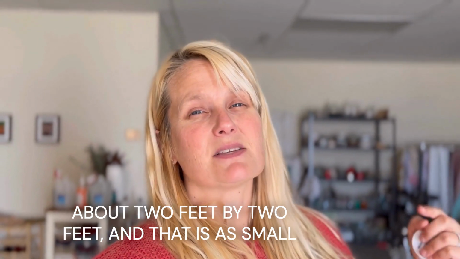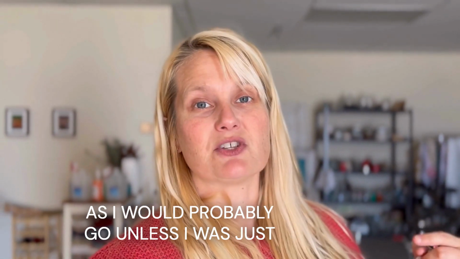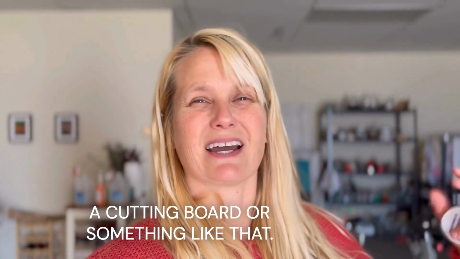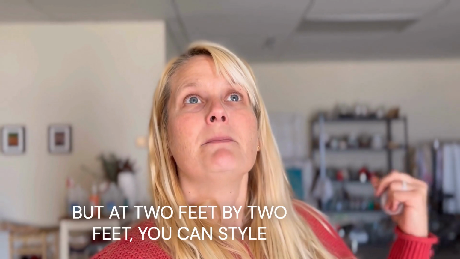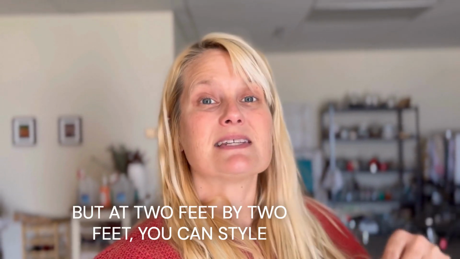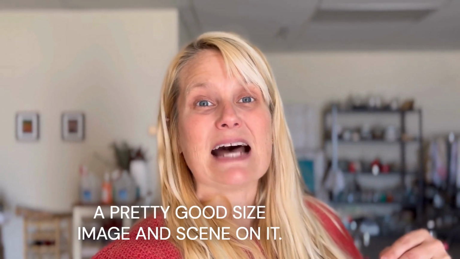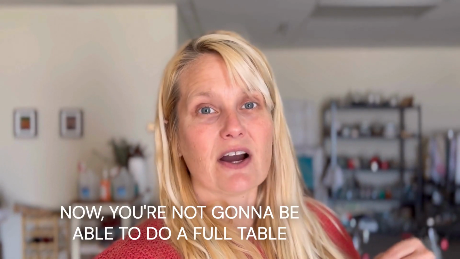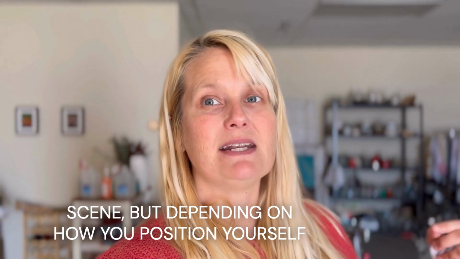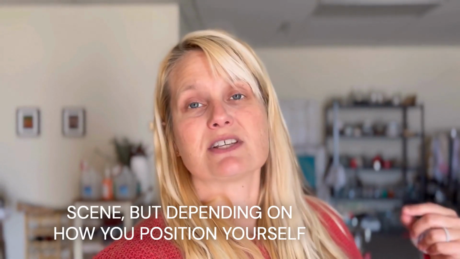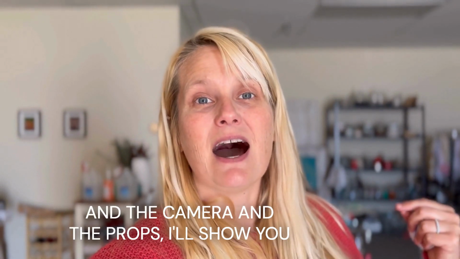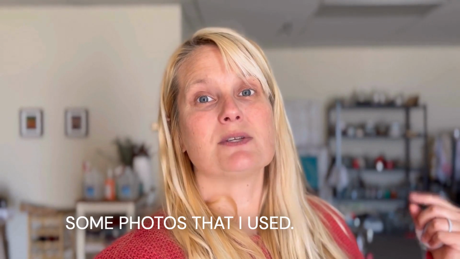And that is as small as I would probably go unless I was just using it as a supporting surface, almost like a cutting board or something like that. But at 2 feet by 2 feet, you can style a pretty good size image and scene on it. Now, you're not going to be able to do a full table scene, but depending on how you position yourself in the camera and the props, I'll show you some photos that I use tiles in.